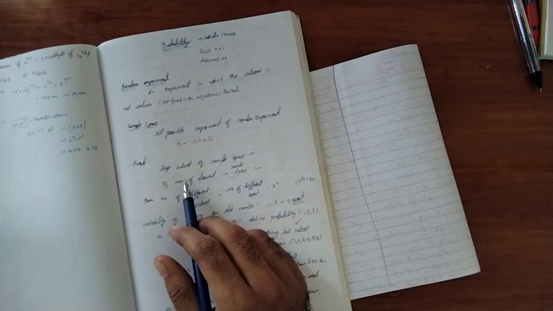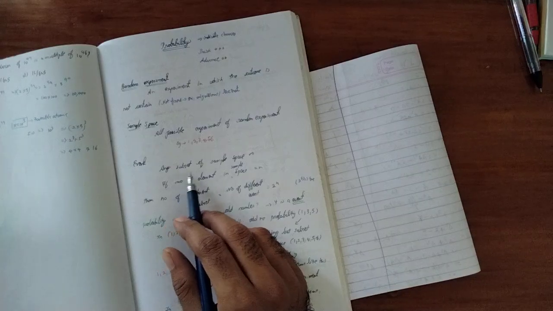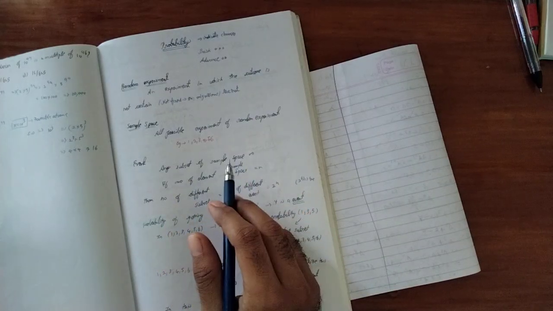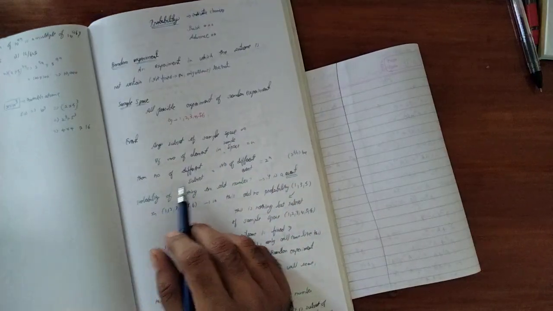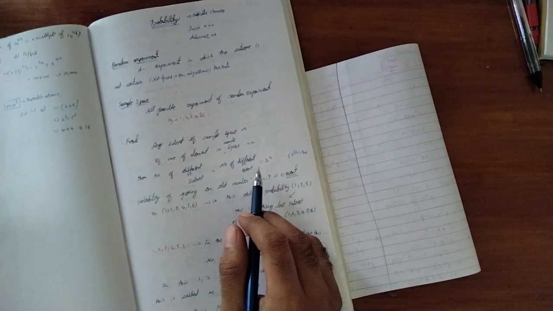Okay, it's also so much simple. You can see any subset of a sample space is an event. Definitely, it means n tells the total representation of the entire sample set. Different subsets, number of different subsets is 2 to the power n.